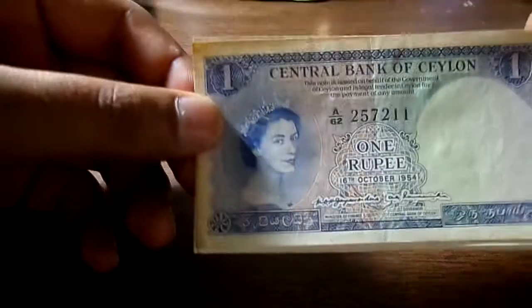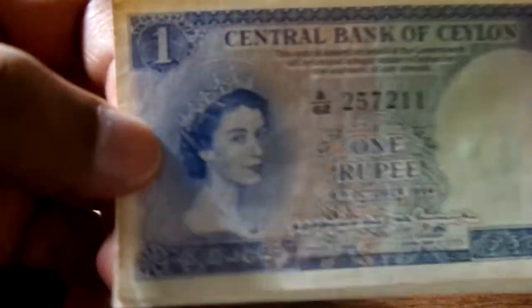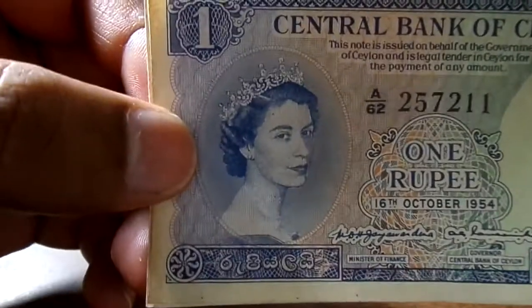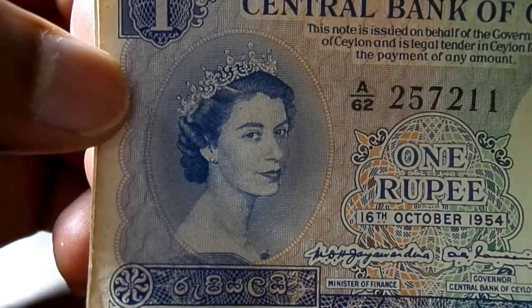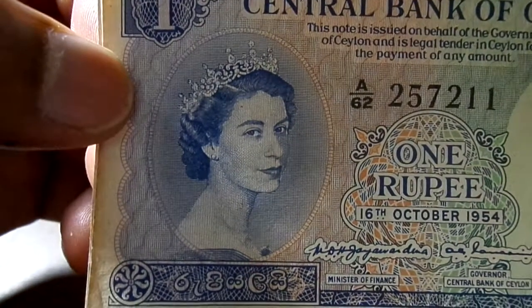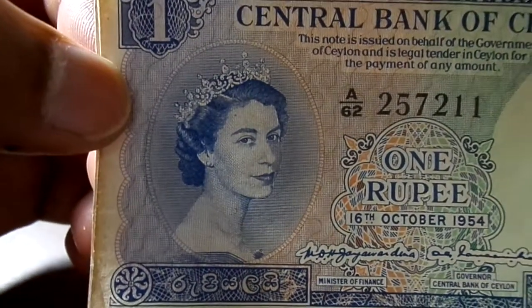Hello YouTube, this is my next video in the series on portraits of Queen Elizabeth on different countries' currency notes, and today I have the third portrait, which is also adapted from a photograph taken by Dorothy Wilding, and here are the currency bills for today. Now the speciality with this is there are very few portraits in which the Queen is depicted facing left, and this is one of them.